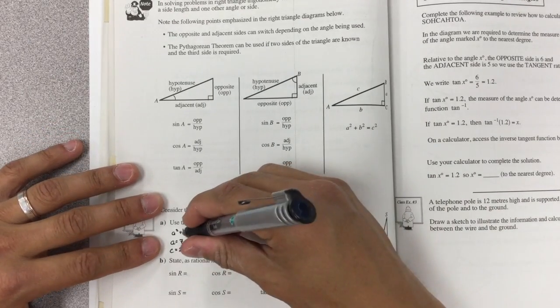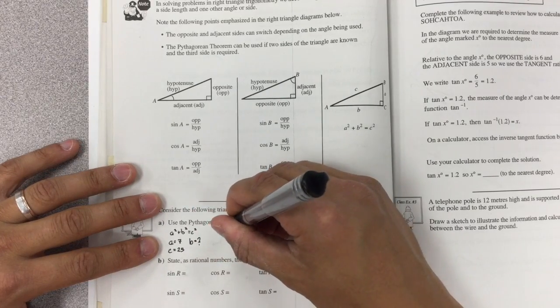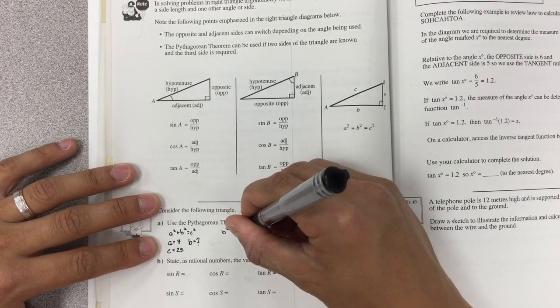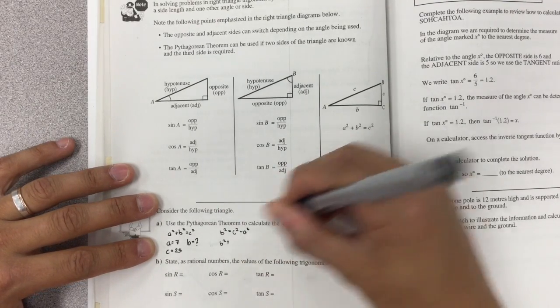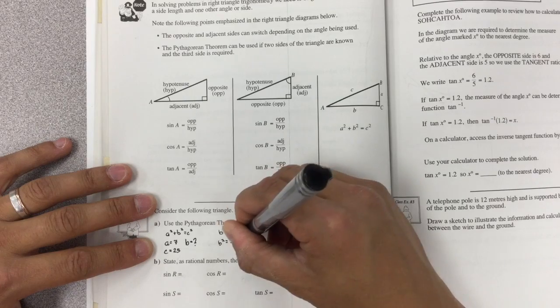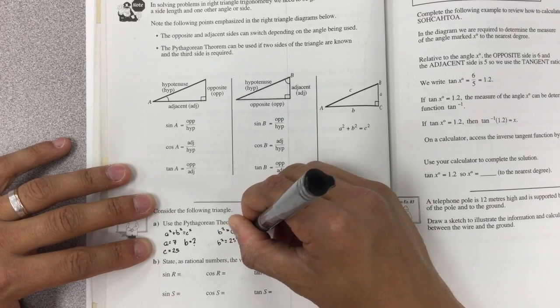Now we need to rearrange this in order to solve for b. So b squared is equal to c squared minus a squared. B squared is equal to 25 squared minus 7 squared.